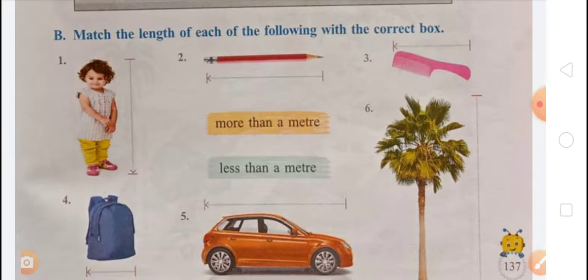Second is the pencil, and you know that the length of the pencil is less than a meter, so you have to match the pencil with less than a meter. Third is the comb, and the length of the comb is less than a meter, so you have to match it with less than a meter.